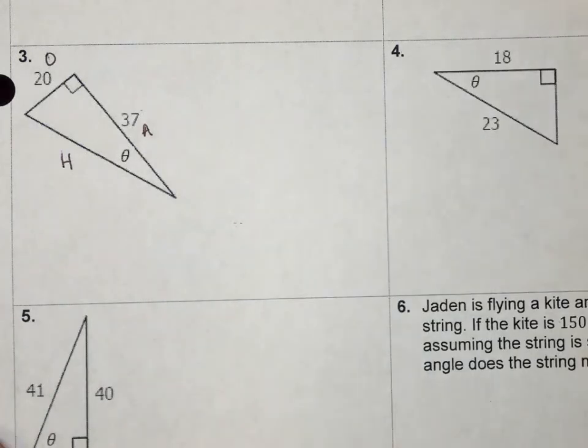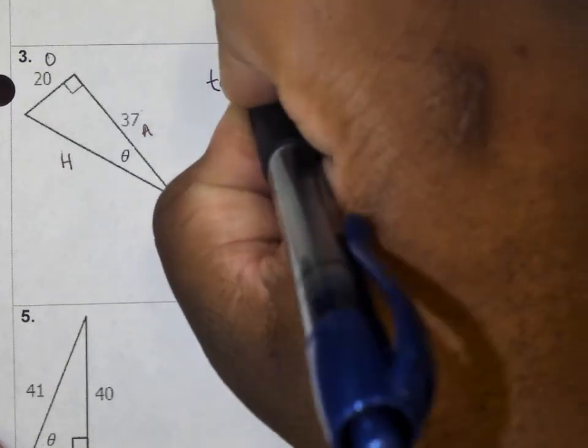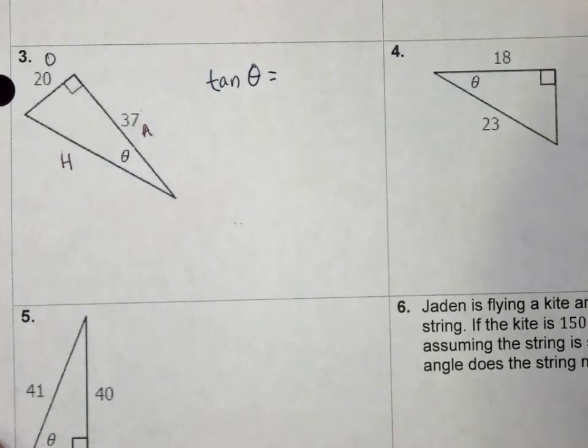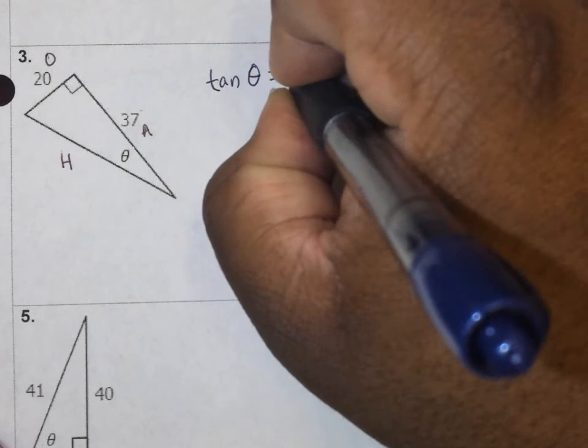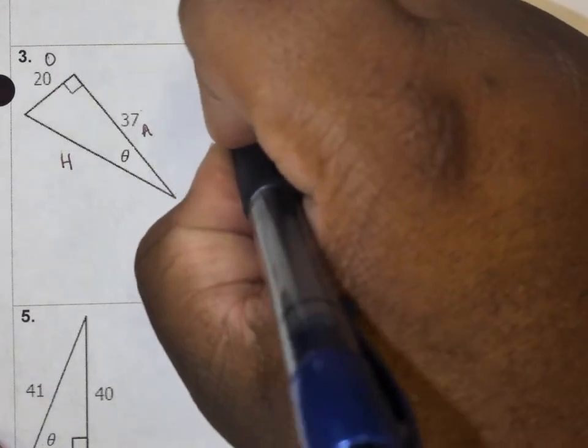Tangent. Alright. So tan of theta equals what over what, Chris? 20 over 37. Then I'm doing inverse.